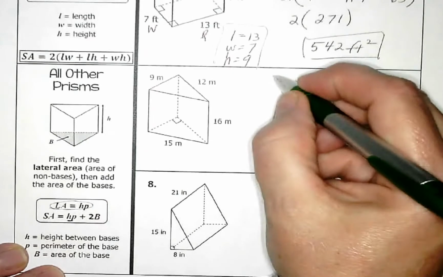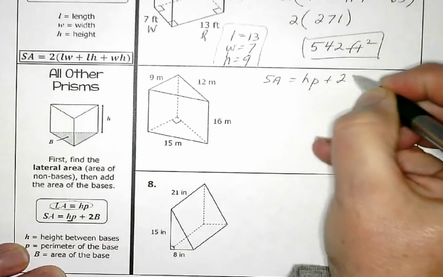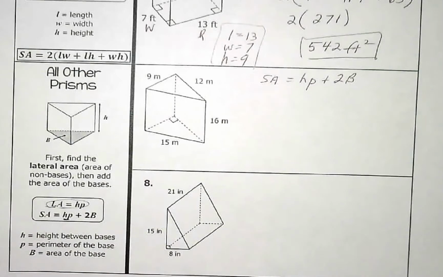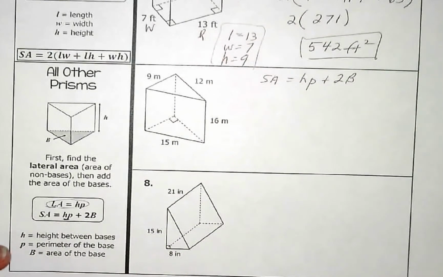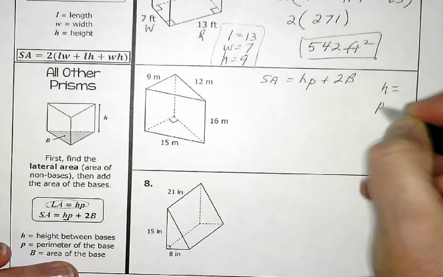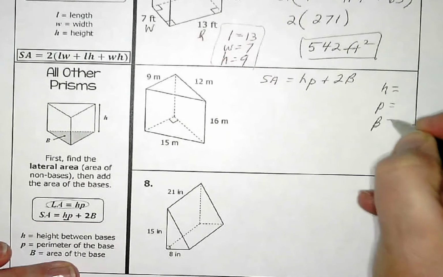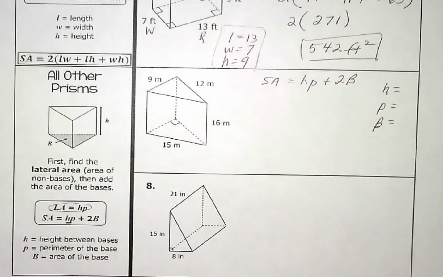So I'm going to go ahead and just rewrite this up here. Okay, by looks alone, that's not a difficult formula. There are 3 things that we need to find. So we're going to find H, we're going to find P, and we're going to find the area of the base. Okay, so again, identify what your base is.